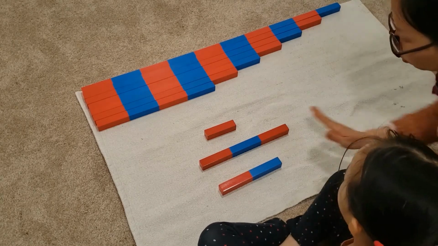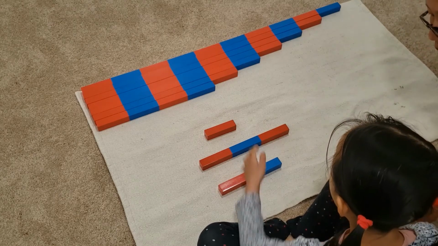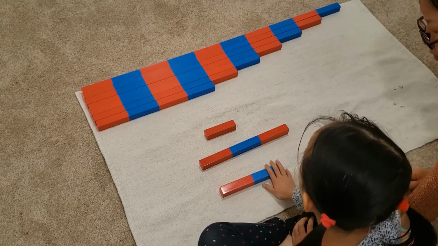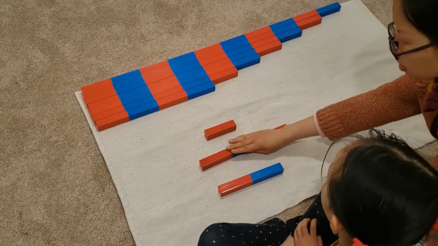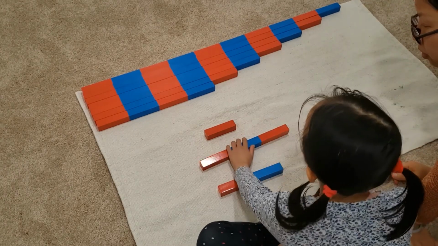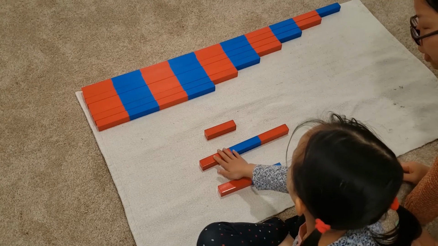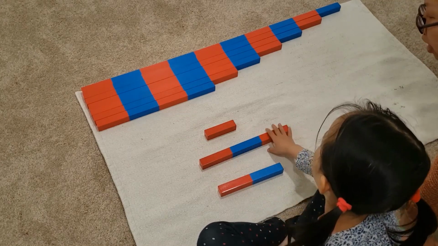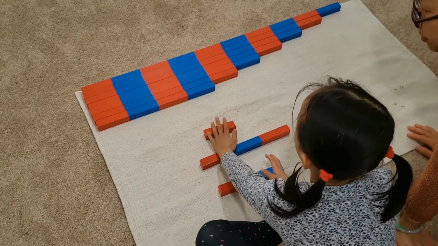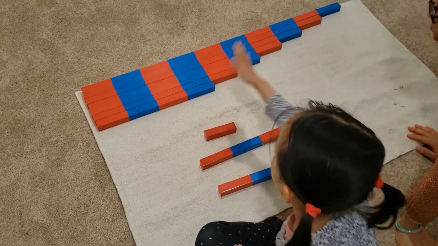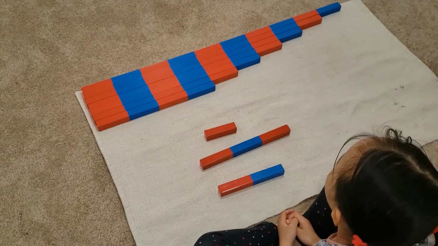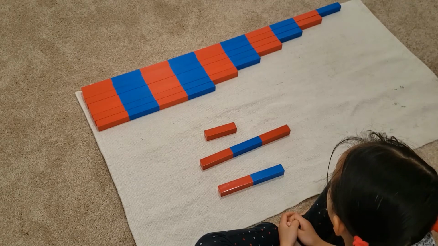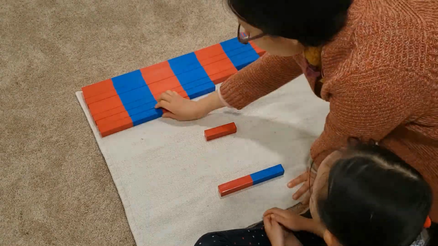Chloe, what is this? 2. Let's count it. 1, 2. Chloe, what is this? 3. Let's count. 1, 2, 3. And what is this? 1. Let's count. 1. Chloe, thank you for working with me today. Let's clean up. Okay.